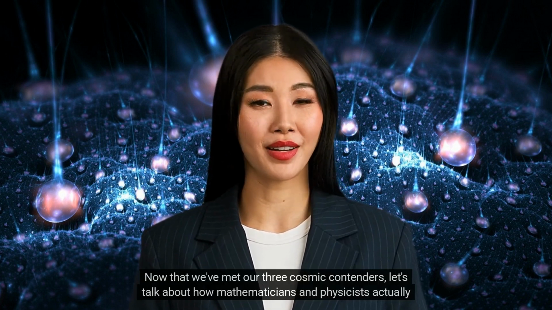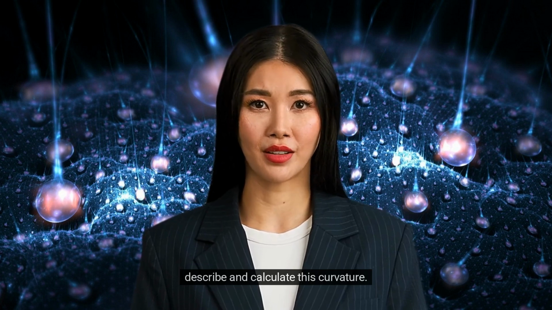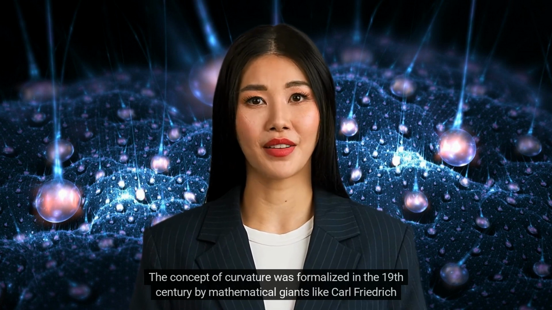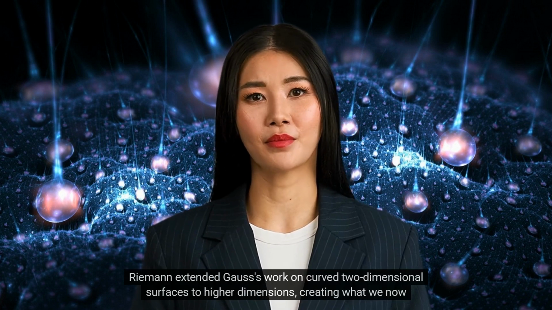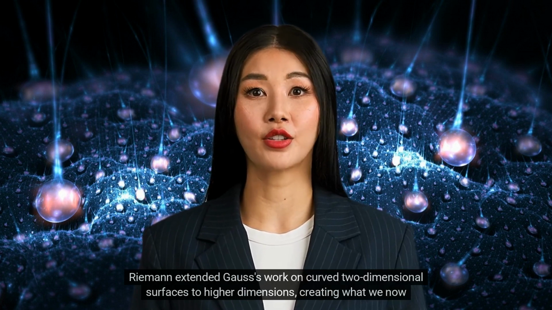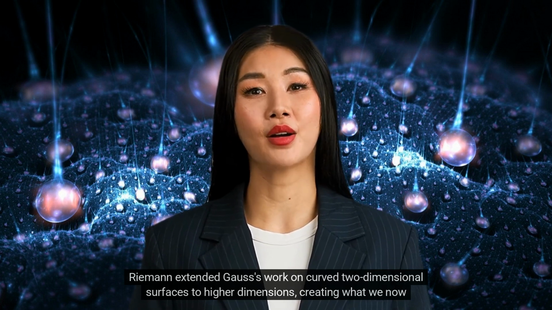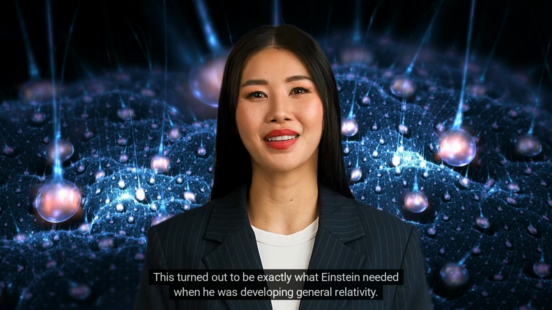Now that we've met our three cosmic contenders, let's talk about how mathematicians and physicists actually describe and calculate this curvature. The concept of curvature was formalized in the 19th century by mathematical giants like Carl Friedrich Gauss and Bernhard Riemann. Riemann extended Gauss's work on curved two-dimensional surfaces to higher dimensions, creating what we now call Riemannian geometry. This turned out to be exactly what Einstein needed when he was developing general relativity.